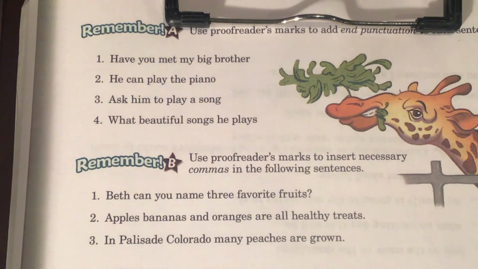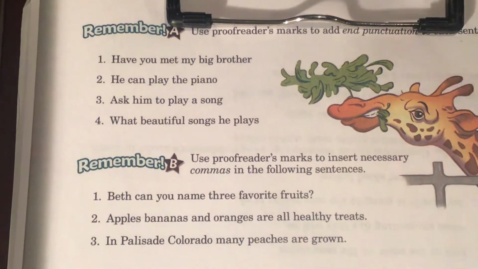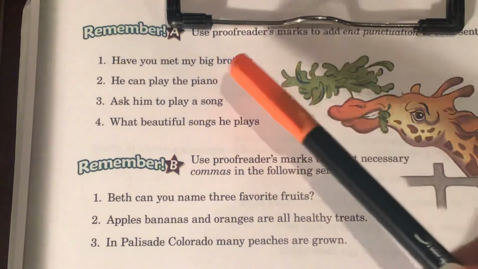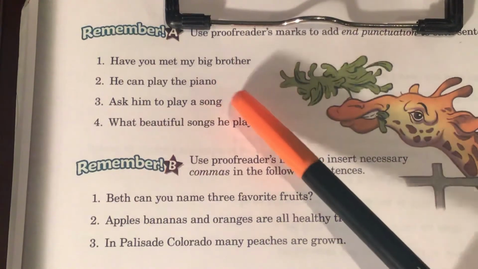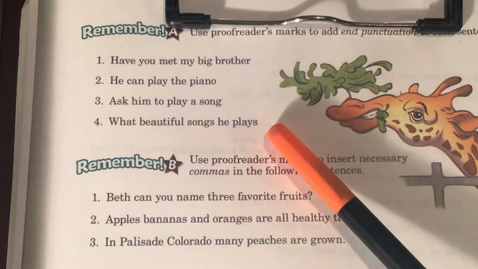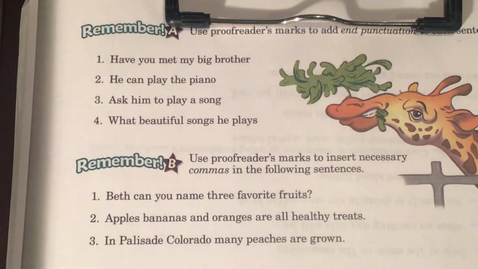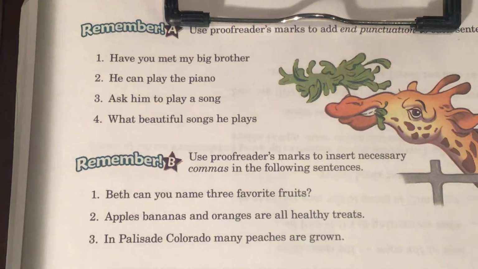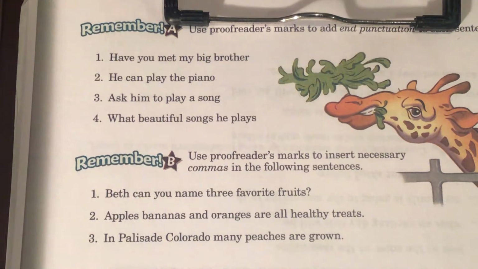There's a few sections we will go ahead and do together though. Let's look at part A. In this part, they have missing end punctuation. So you're going to read each sentence and figure out which punctuation mark should go at the end of each sentence and then insert that. That part I think you can do well on your own. If you want to pause the video now and do it, you can, or you can wait till I'm done going over the remaining sections and do it then.